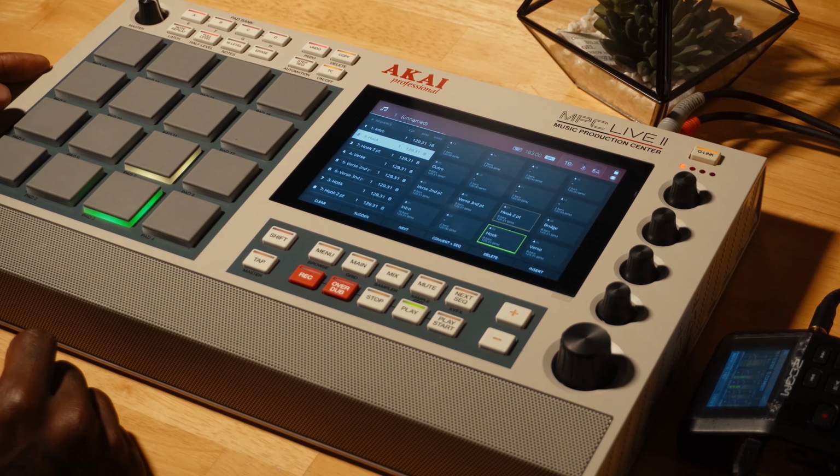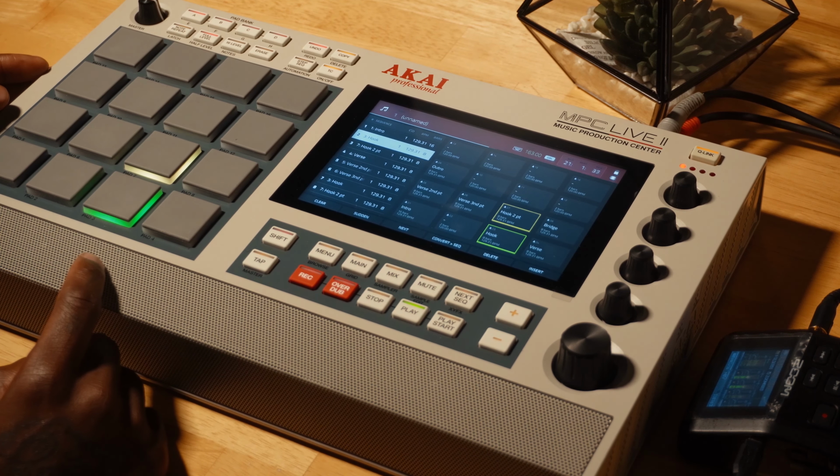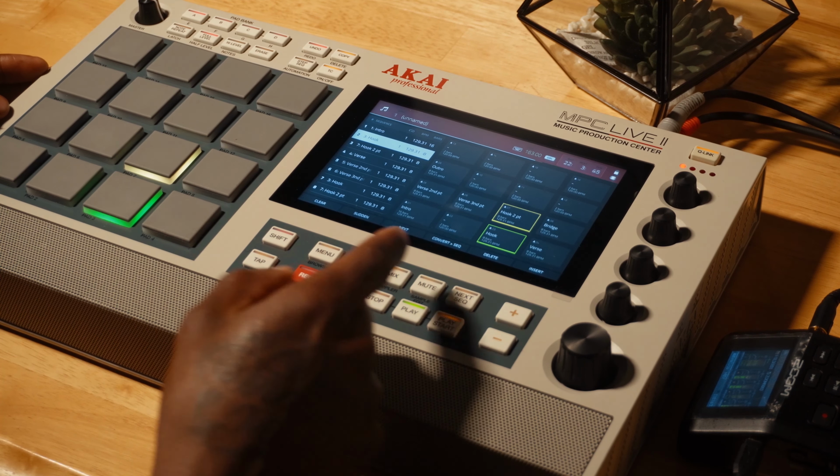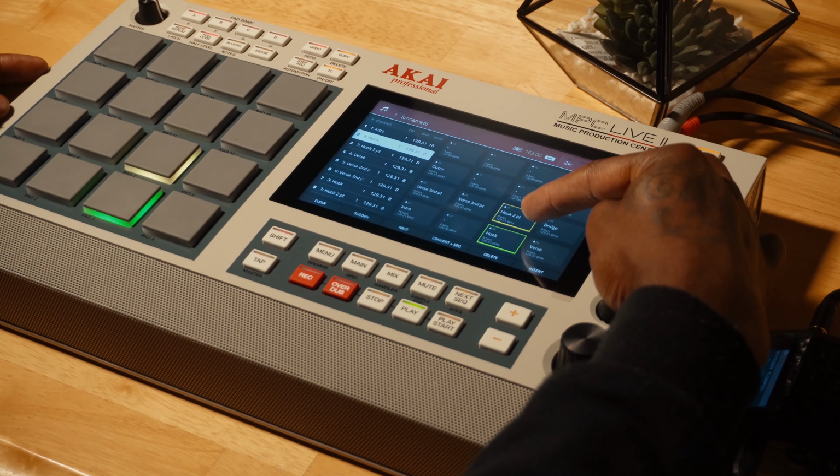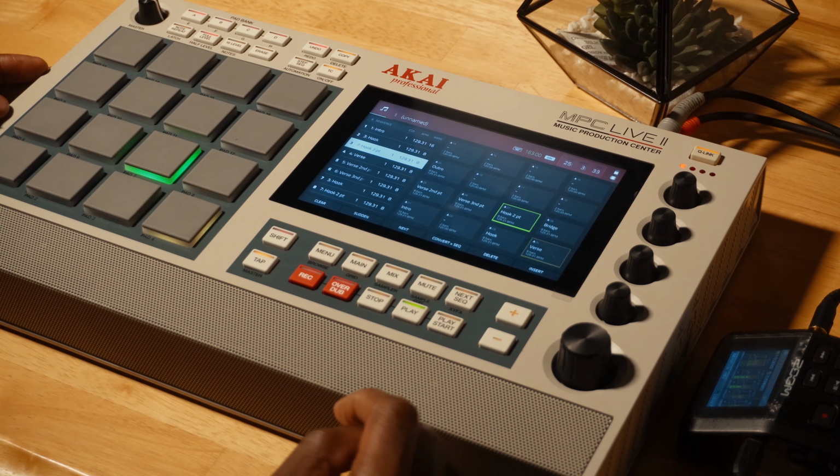So it jumps right into the hook, and then you can see it's highlighted the hook part 2 coming next. Verse.